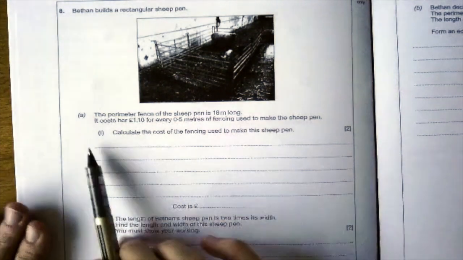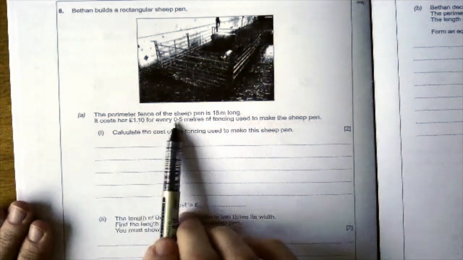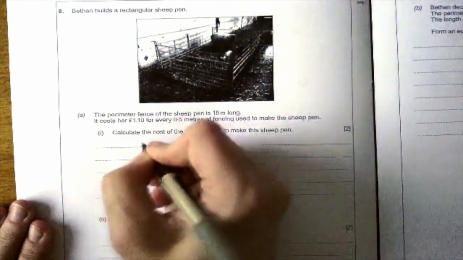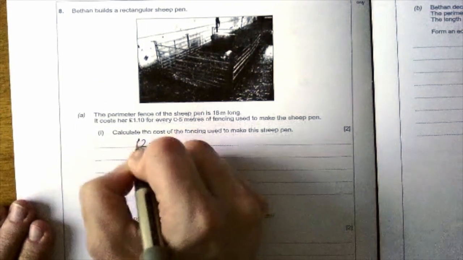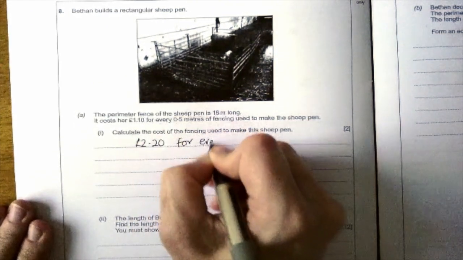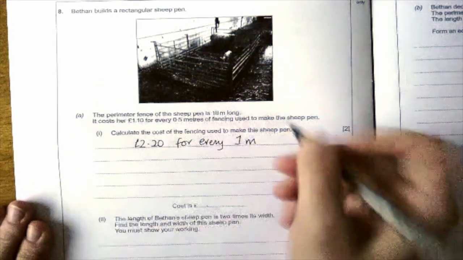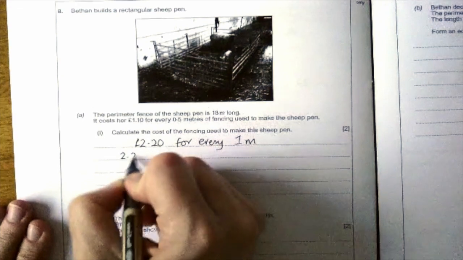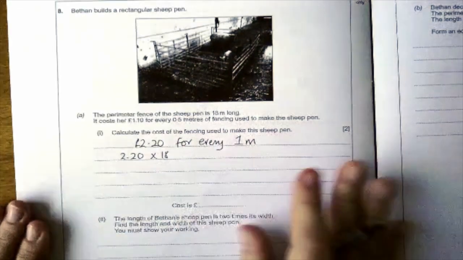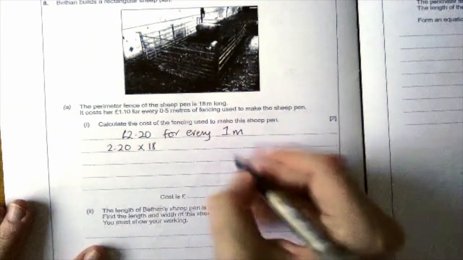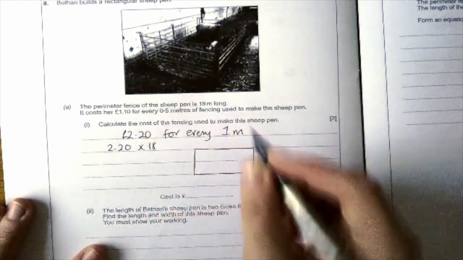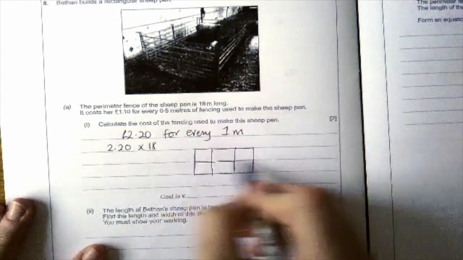So that's part 1. If we know that it's £1.10 for every 0.5 metres, that means it's going to be £2.20 for every 1 metre. If we need 18 of those, I need to times this by 18. So I'm going to do £2.20 times 18. Okay, we're going to do it as Napier's bones, because that's the way that I've shown you.